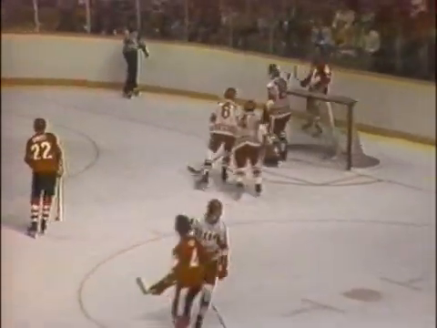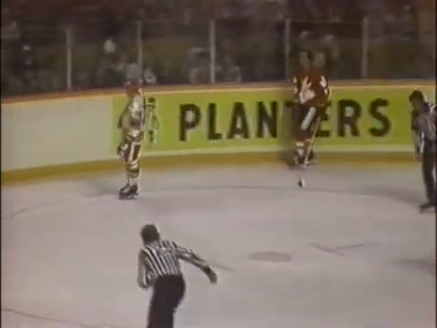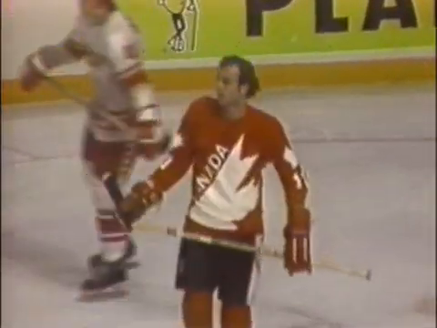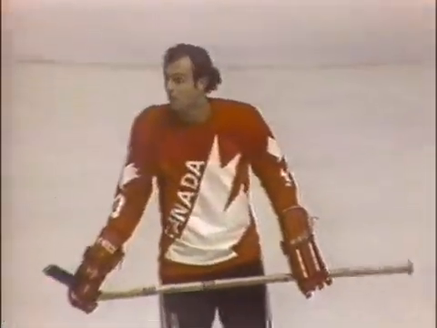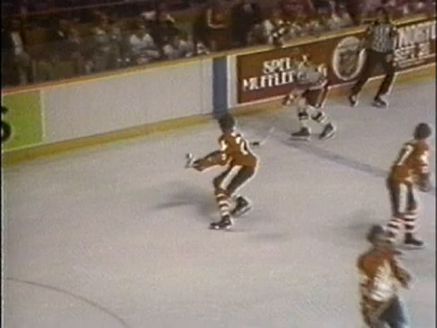Guy Lafleur behind the Soviet goal. Bobanov, and Lafleur touches it. And it's offside with the face-off coming outside the line. Well, a smart play by Guy Lafleur. He didn't touch that puck. He waited for the Soviets because Bobby Orr had tipped it ahead to him with his glove. He waited, wanting the Soviet player to touch it.